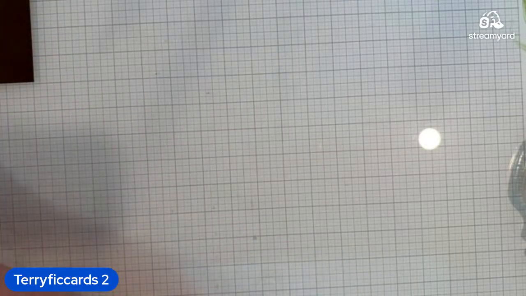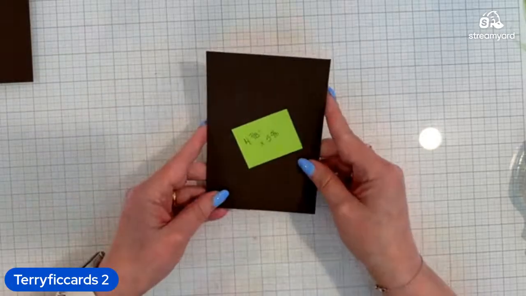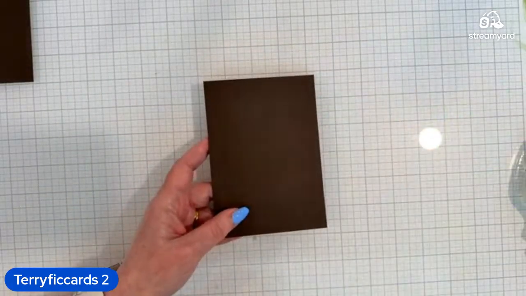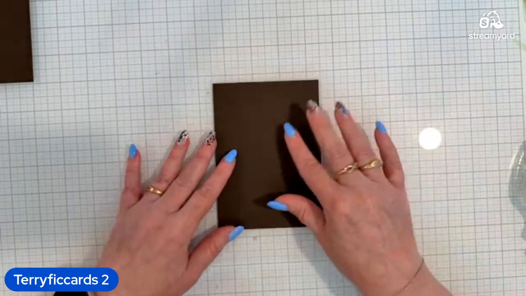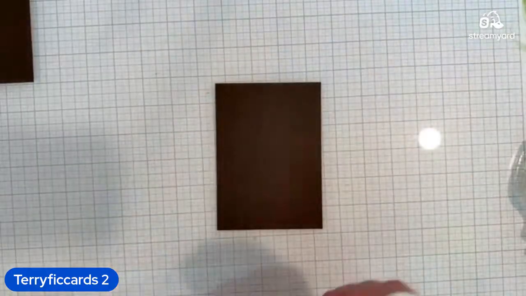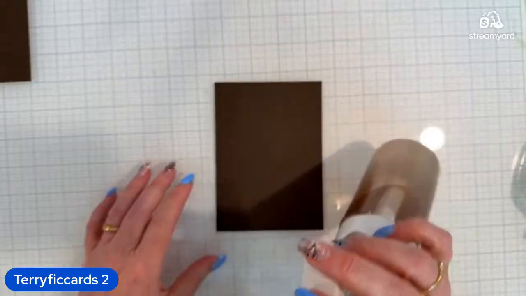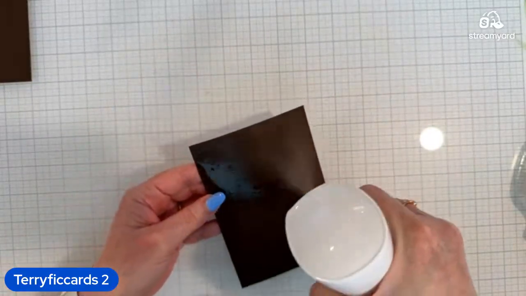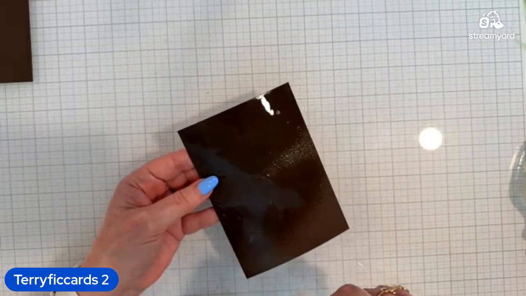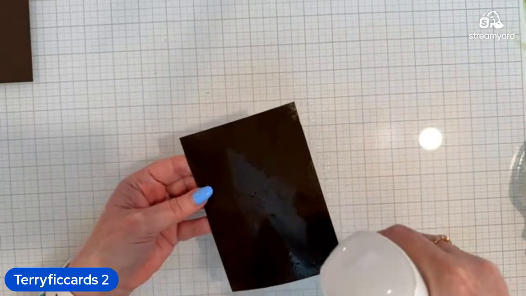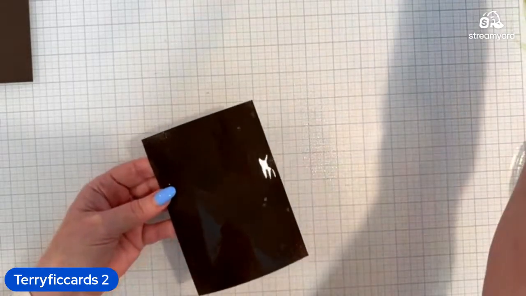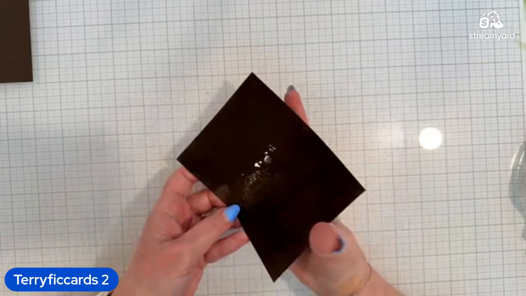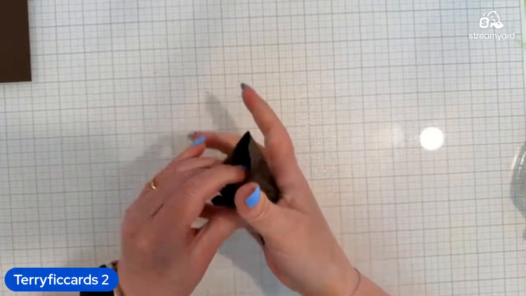Now we're going to take a piece of 4 7/8 by 5 3/8 of the early espresso again. And what we're going to do with this is we're actually going to wet it down. So I just have a mister here that has just water in it, and I am going to mist that cardstock. Now I know a lot of people might be completely freaked out by this next step, but we are going to take this cardstock and we're going to crumple it all up.